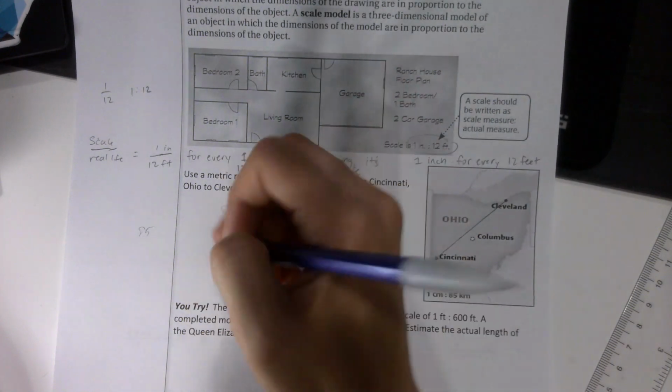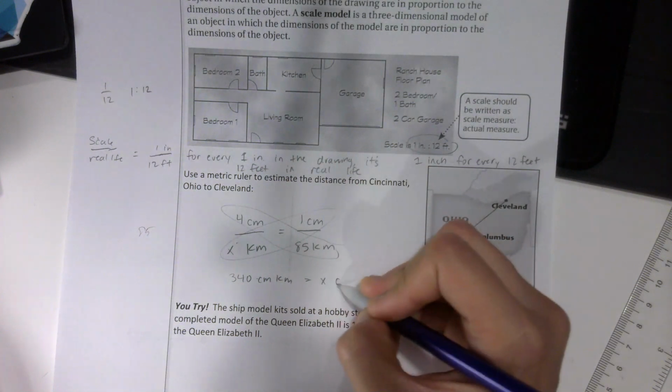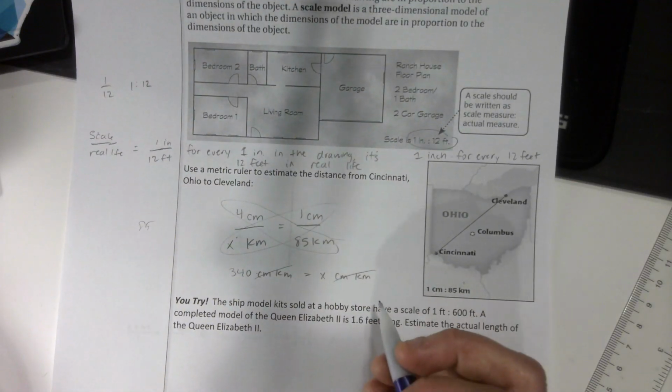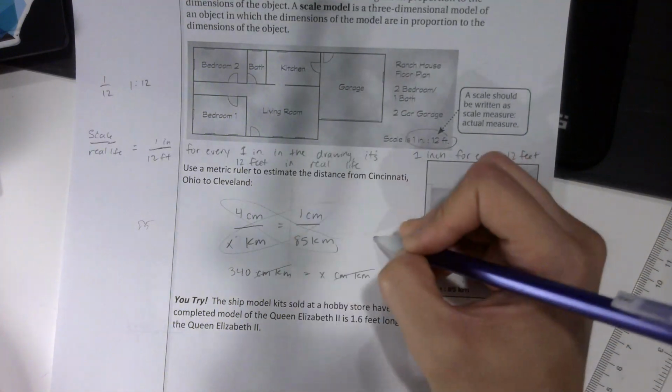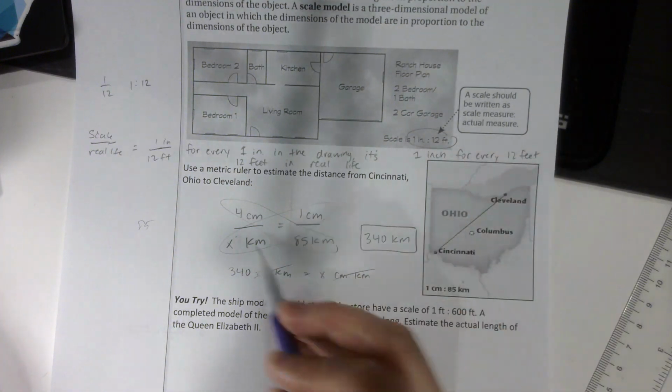Equals, let's make this x. x times 1 is just x, centimeters kilometers. So these units are the same. We see that x is equal to 340. But to be more specific, it is 340 kilometers. Right, because here we are just solving for x. So you don't have to multiply out the units. I was just showing you that if you did, they should be the same. Right, but it's 340 kilometers.